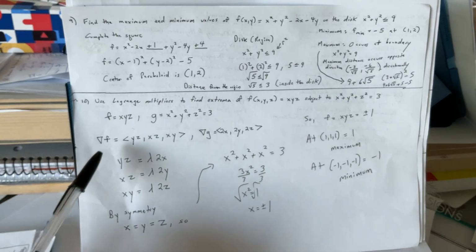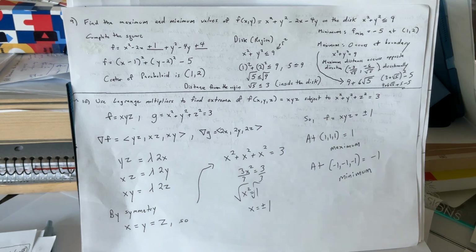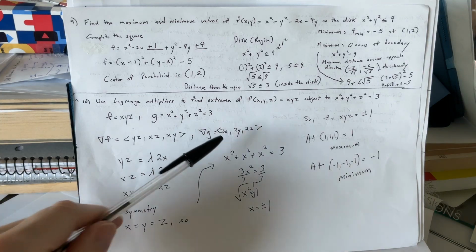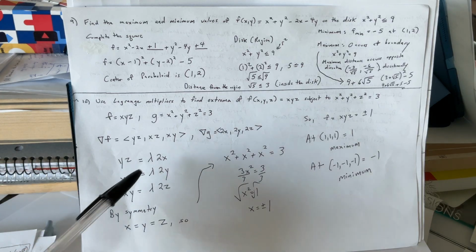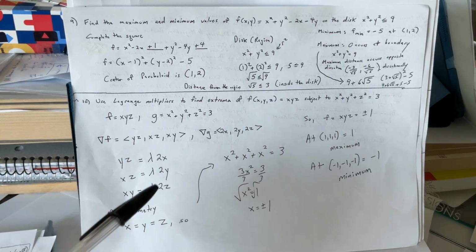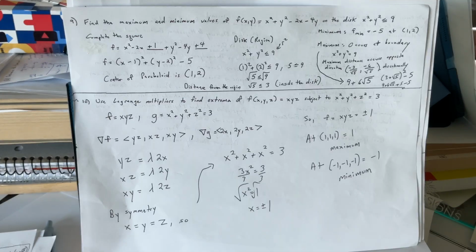Remember what we want to do is set the components of the vectors from the partials of del f and del g equal to each other, except del g is going to have these lambdas in front of it. That's important: the lambdas go in front of the del g components, and we set the corresponding components equal to each other. The nice thing here is that by symmetry, x equals y equals z. If you look at it, it's just symmetrical, and that goes back to an old geometric principle.